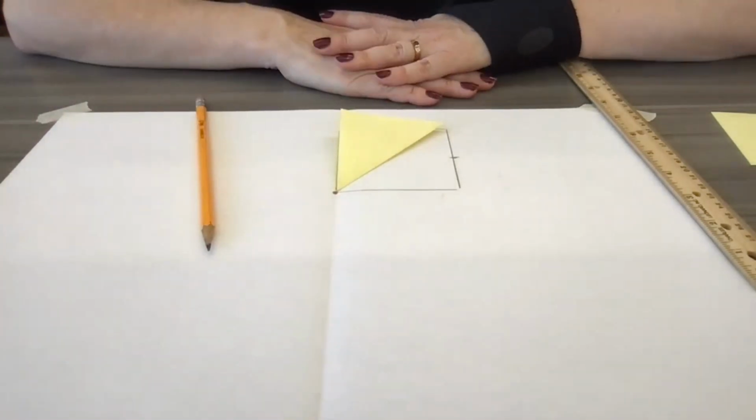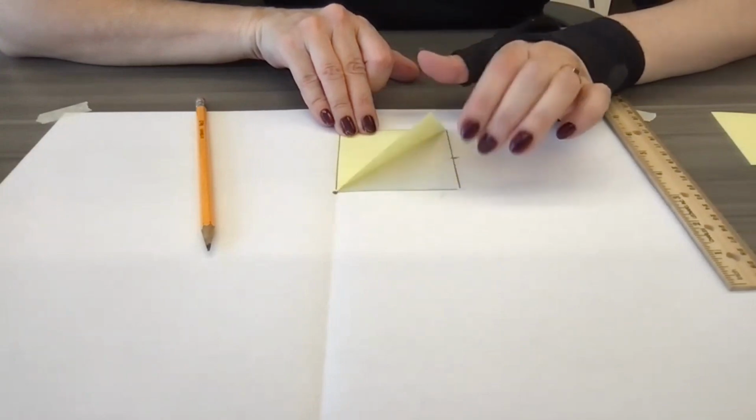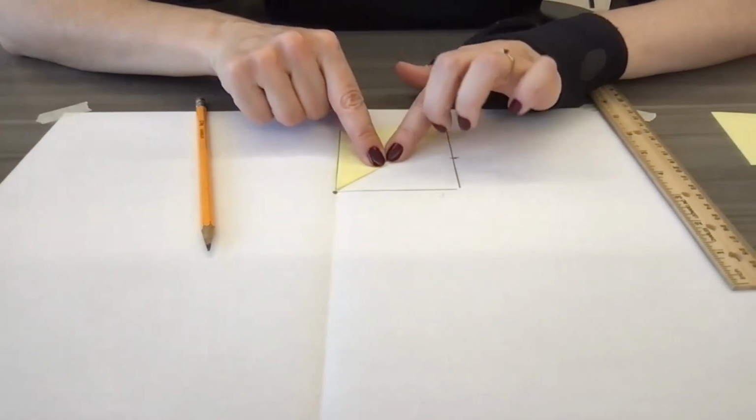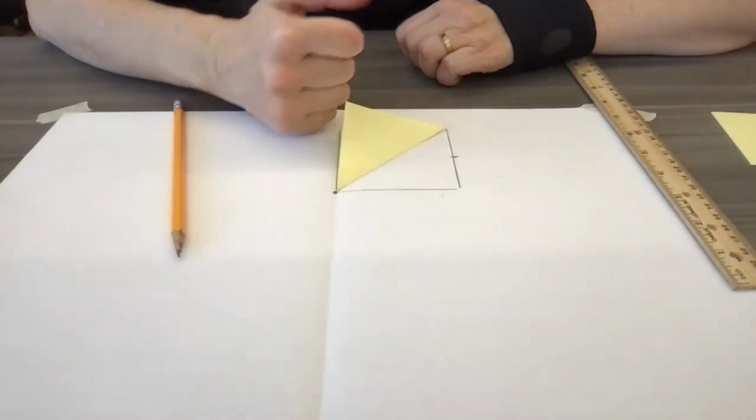I'll wait for you to do that. You're just going to take it and you're going to fold it and crease it diagonally. Tell me when you're set.